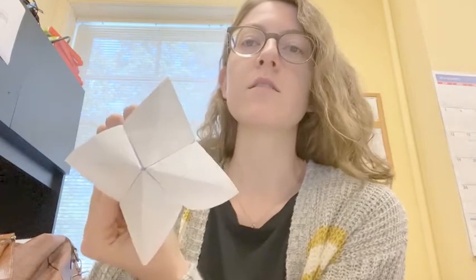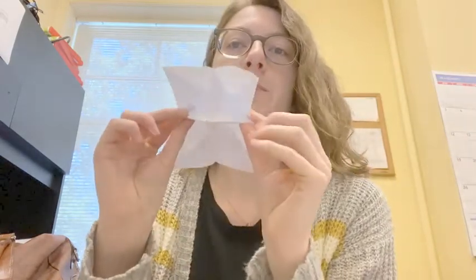Hi everyone, I'm here today to teach you how to build your own story from your story builder origami. So when you fold your 4 pieces of paper, they're going to look like this. So it's a little bit of a star shape.